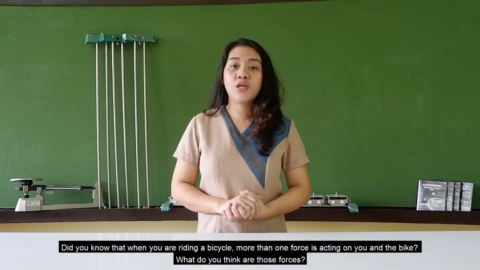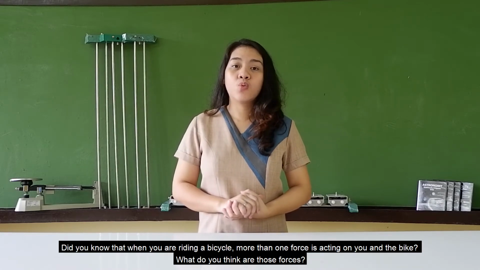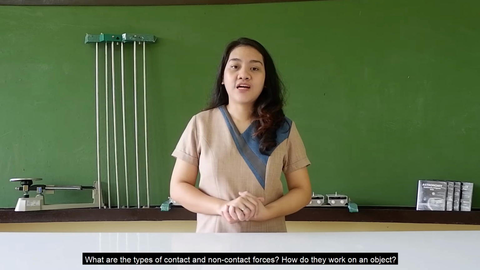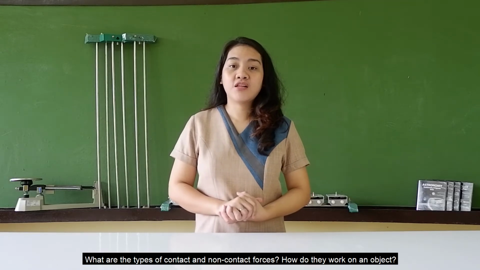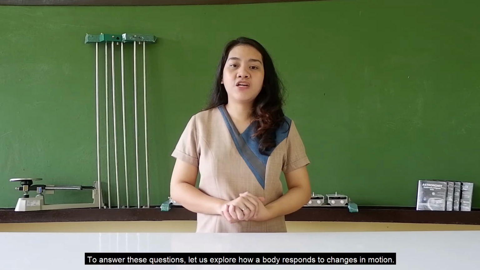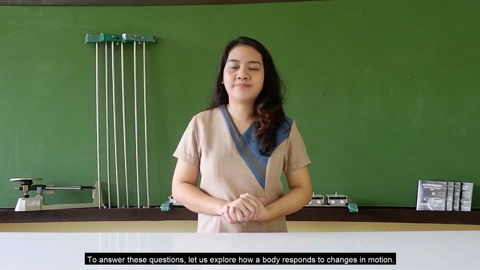Did you know that when you are riding a bicycle, more than one force is acting on you and the bike? What do you think were those forces? What are the types of contact and non-contact forces? How do they work on objects? To answer this question, let us explore how a body responds to change in motion.